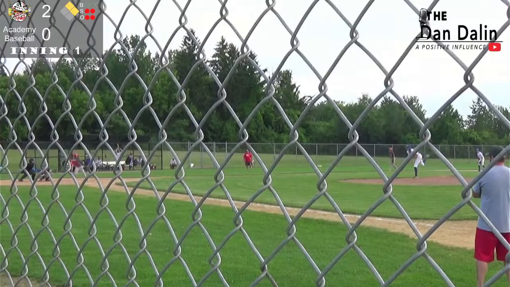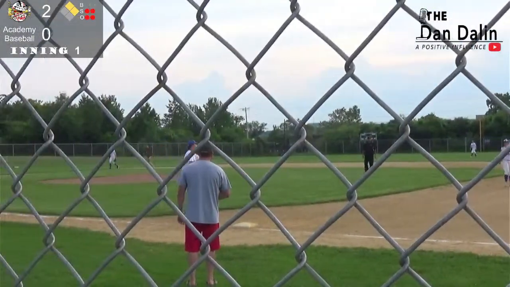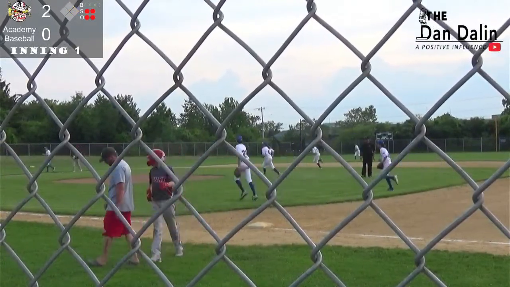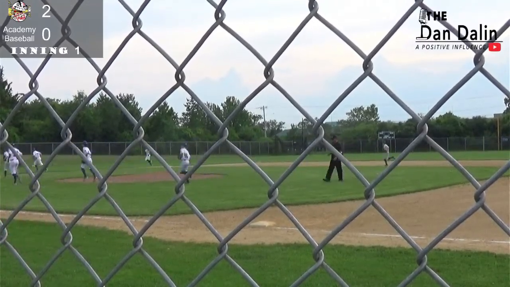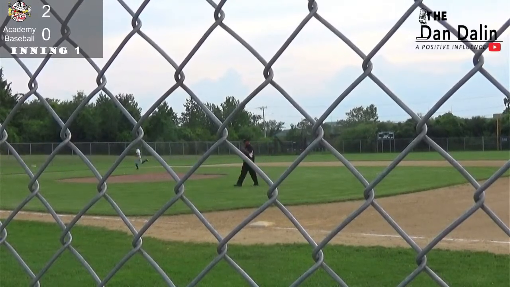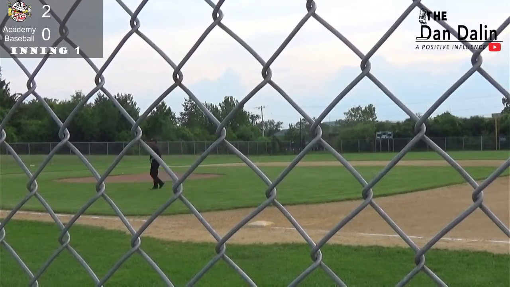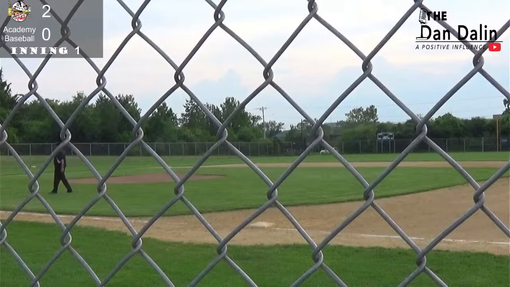The 0-2 to Joe. Swung on, ground ball. Backhanded by the pitcher. Throw over to first. The pitcher at first in time for out number 3. So 3-1 goes that put out as Joe grounds out. But the Fury pick up 2 runs in their half of the first inning. Who knows who's coming up to bat in the bottom of the first for Academy Baseball.